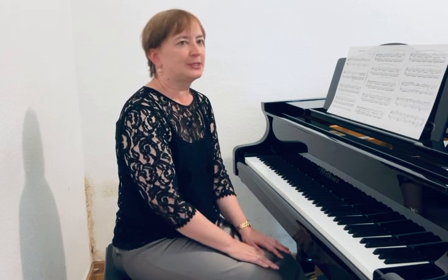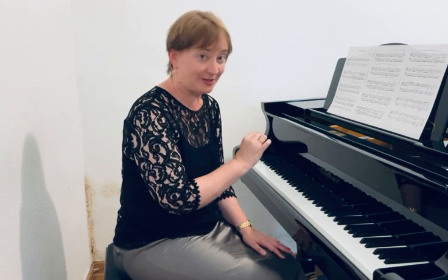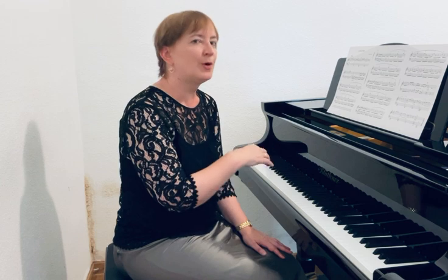Some people refer to it as aleatoric, where there aren't specific note heads on the page telling you which key to play at any given time, but you're given some freedom as to what you do, although there are some guidelines.